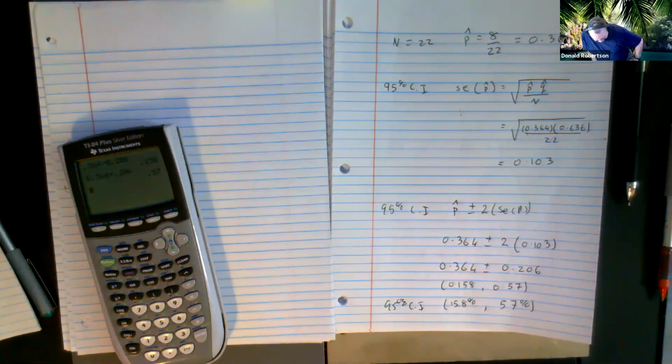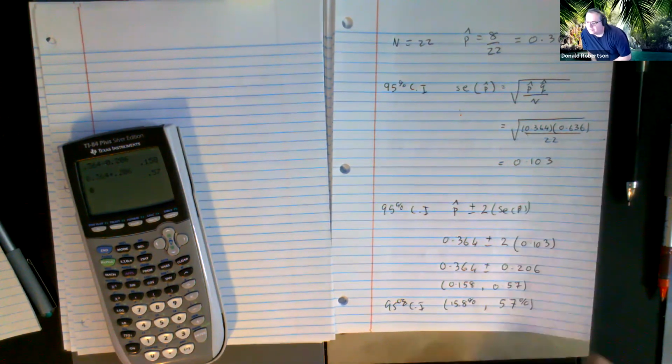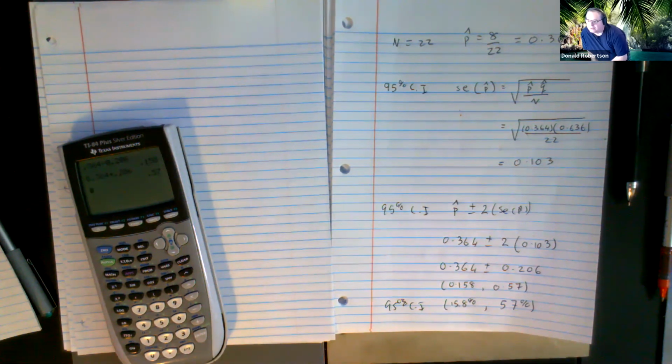First thing that strikes me is, isn't that interval huge? The real answer could be anywhere from 16 to 57. But there's a very good reason why that interval is so big. A very practical reason. Why do you think it's so big?